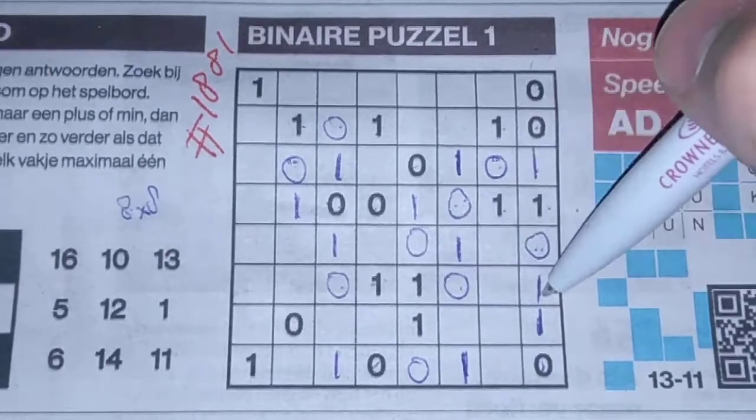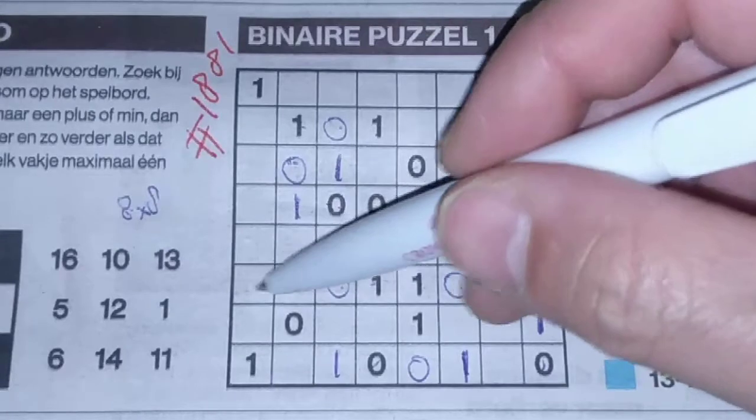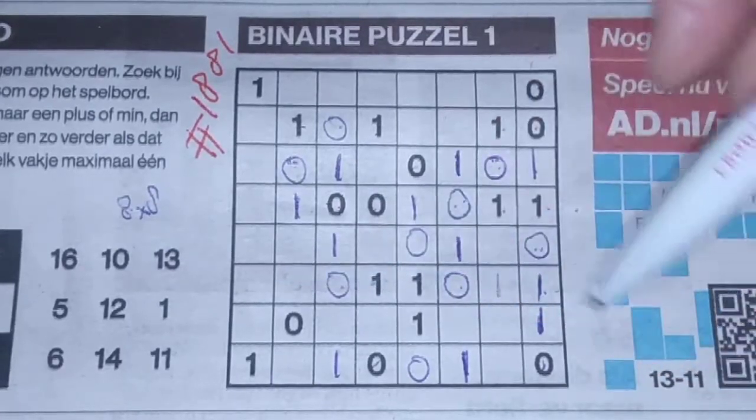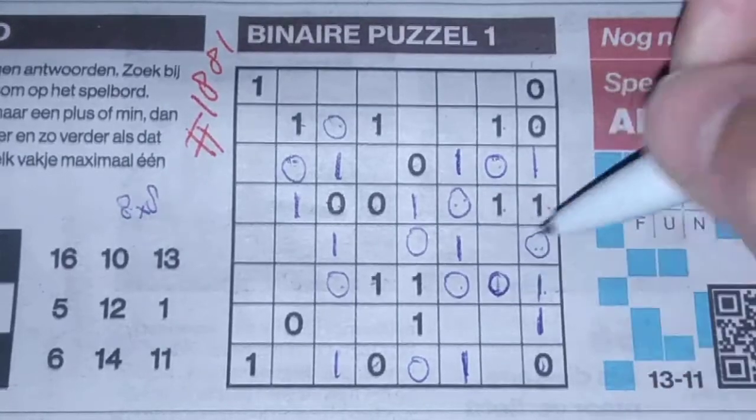We have here 3 ones. If I place number 4 here, then we have 3 0's in a row. Not allowed, one of the rules. So this can be a 1, this should be a 0.